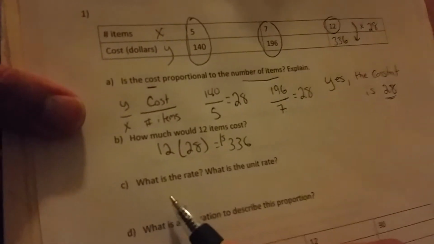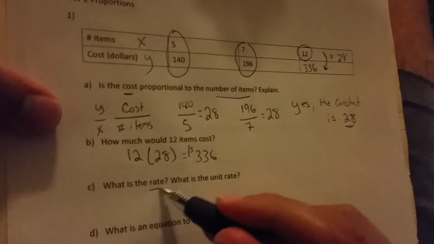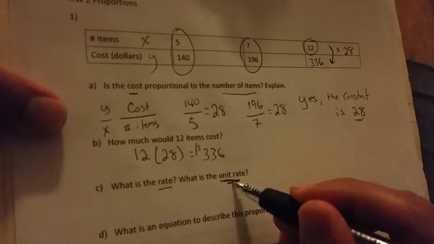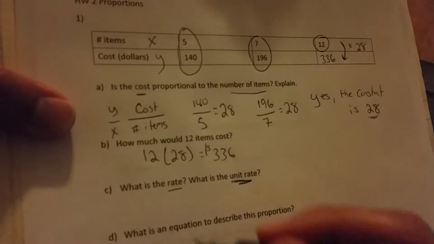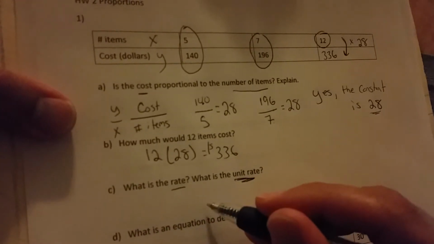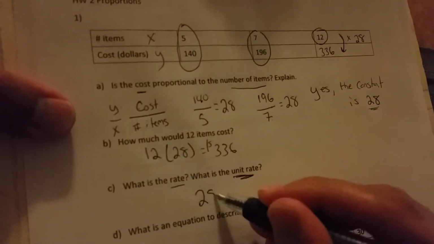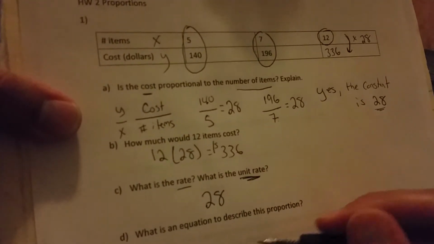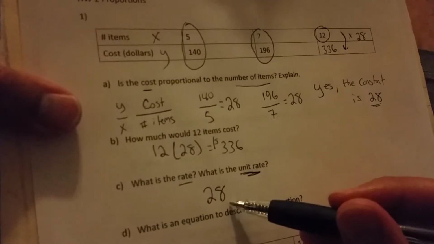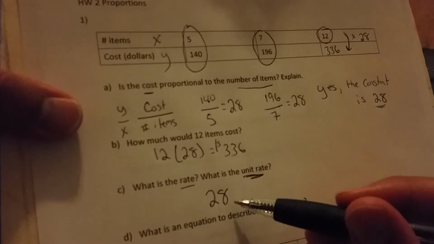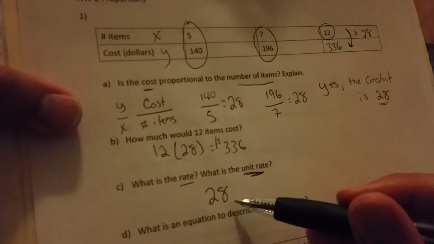Okay, for part C, the rate, the unit rate is the same thing as constant. So if that's for unit rate, or if that's for rate or value, you can just tell me that it's 28. What it means is it's $28 for one item. So each item costs $28.